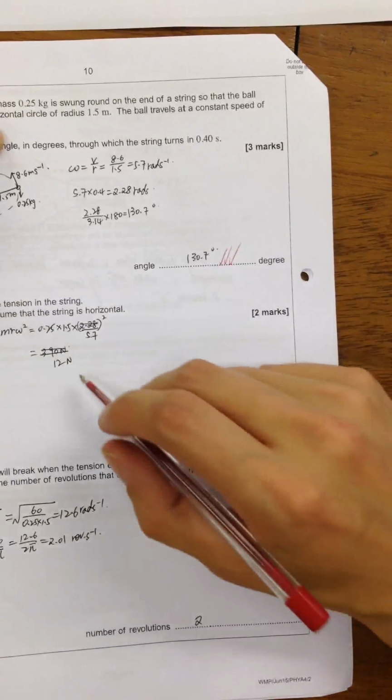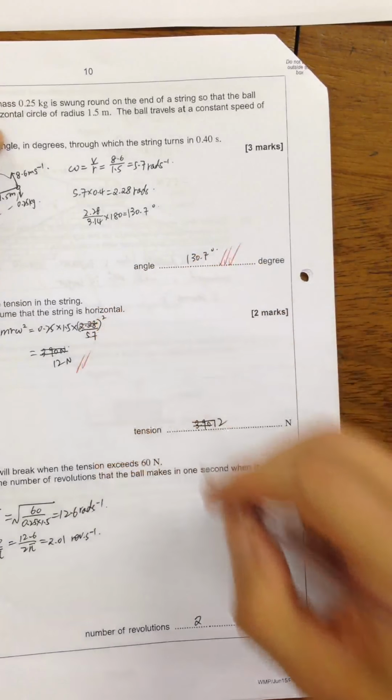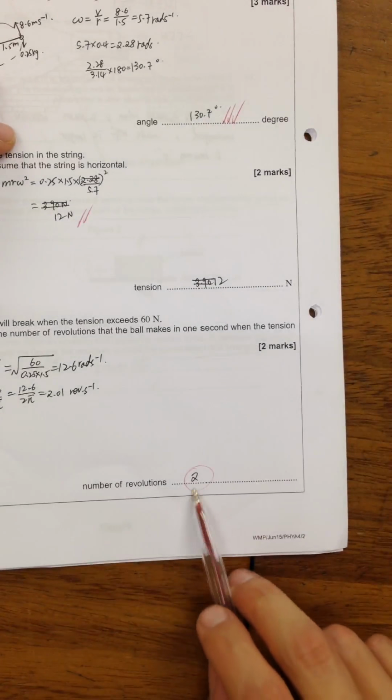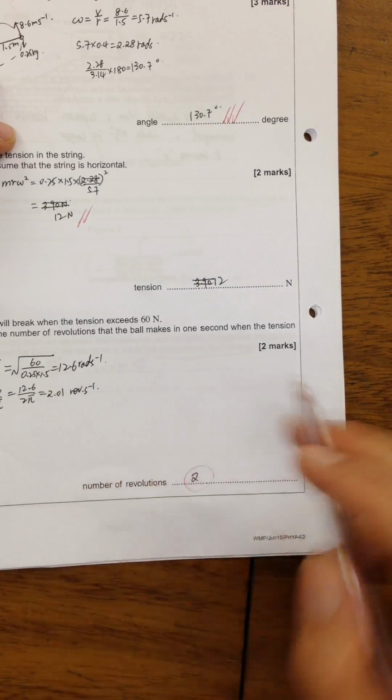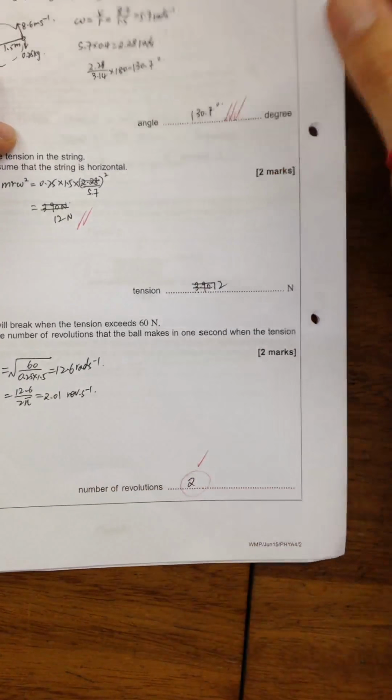12 newtons, yeah, good. This here should be to 2 significant figures, you find. Don't round it off to 1 sig fig like this. So I want to see 2.0, yeah, 2.0. So I'm going to give you 1 mark there.